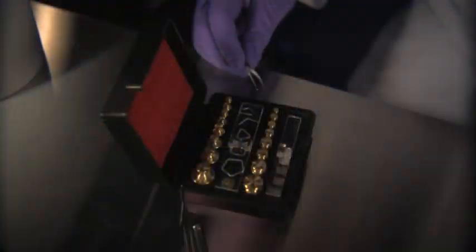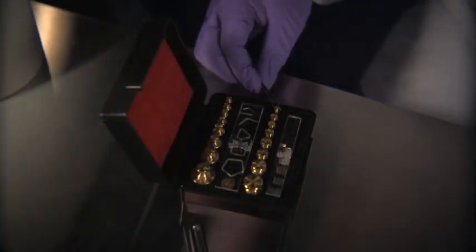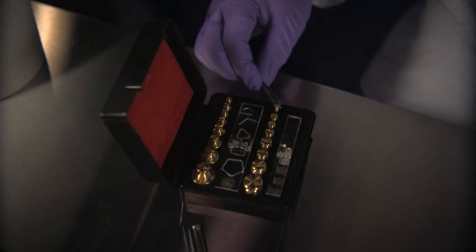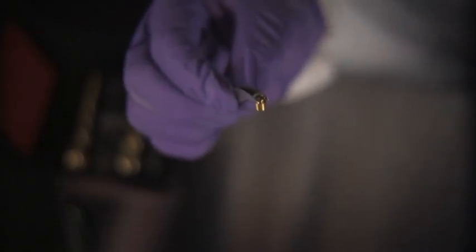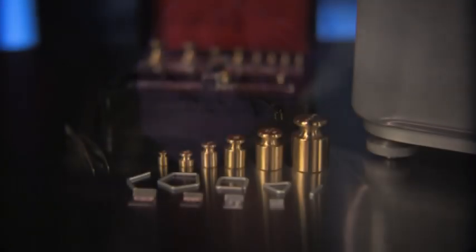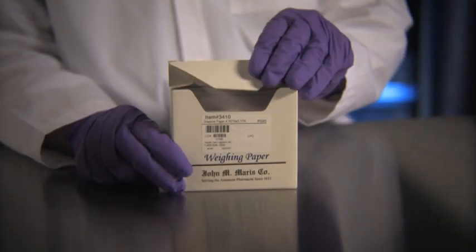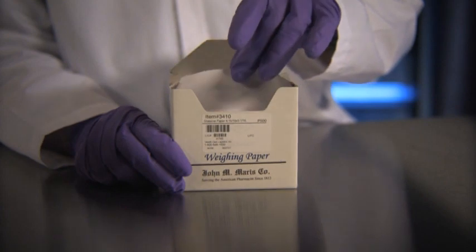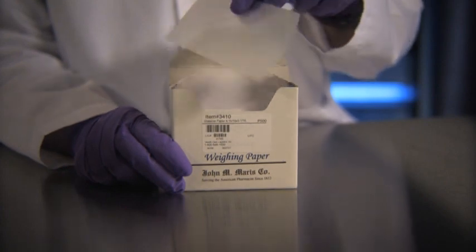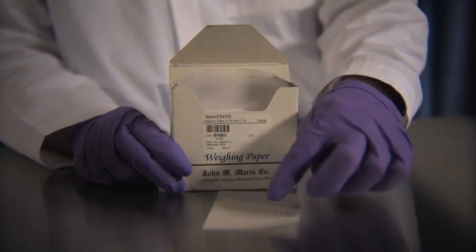In order to avoid hand contact and transfer of oils or moisture to the weights, forceps must be used to lift the weights. If contamination occurs, the weight must be cleaned and recalibrated before using. Even though the weights are made from polished brass, care should be taken to avoid damage or contamination. Use weighing papers to protect the balance, avoid contact with the pharmaceutical ingredients, and assist in transfer of the ingredients.